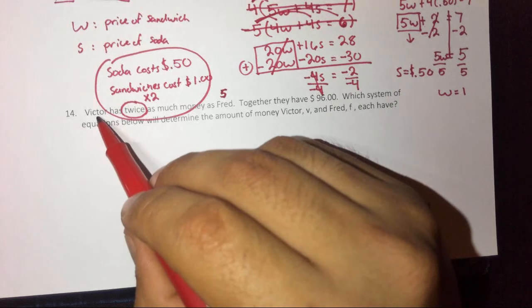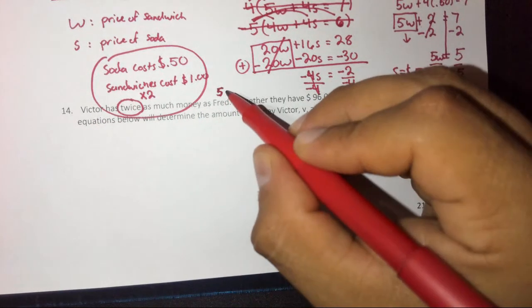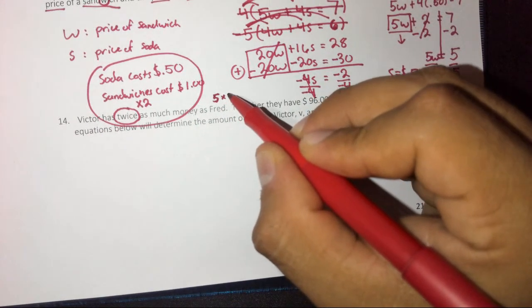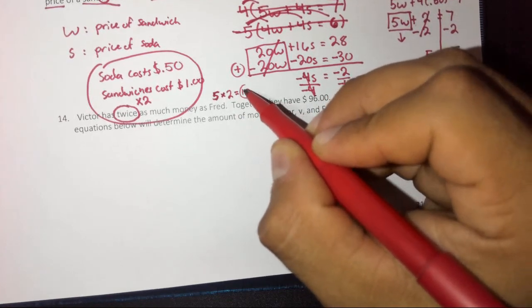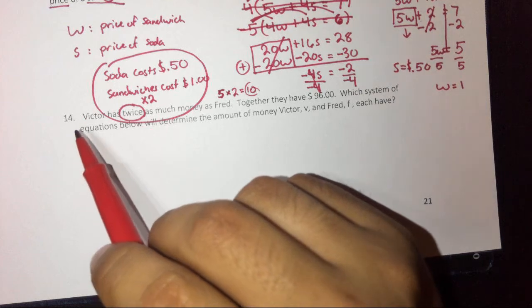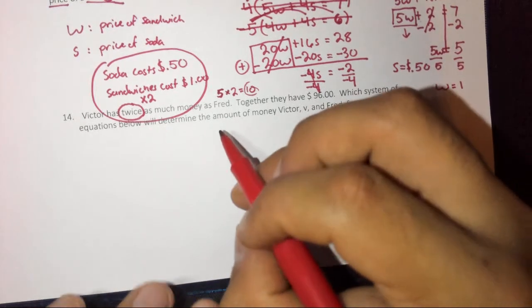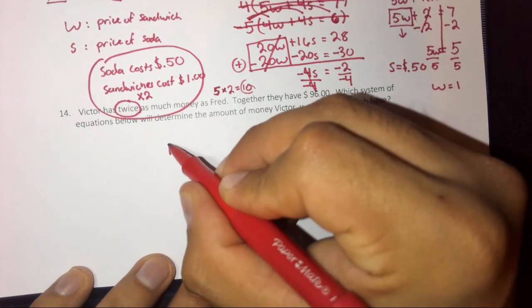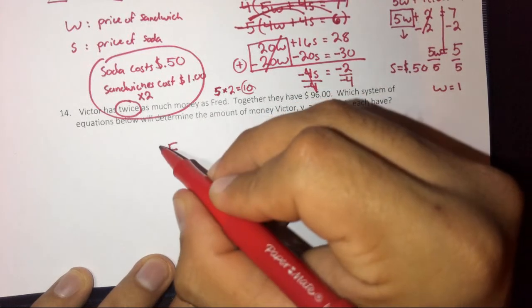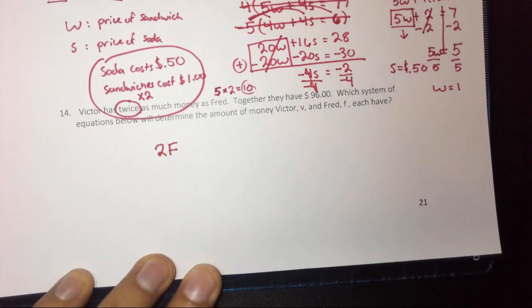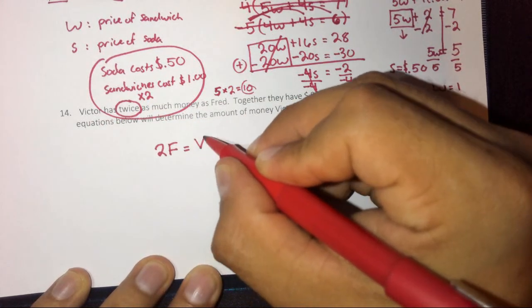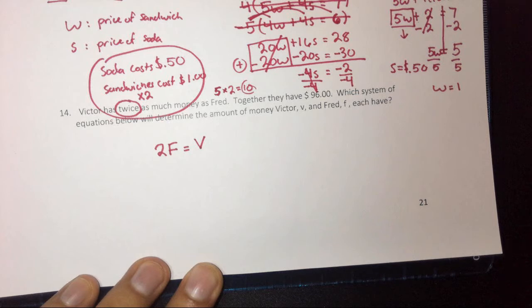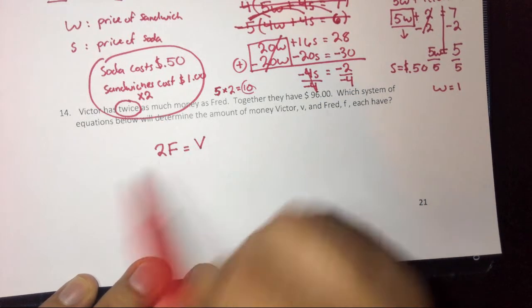To figure out how much Victor has, you would take that 5 and multiply it by 2, and whatever number you get, that's how much money the other guy would have. So our equation is actually going to be Fred's money times 2, which we can write as 2F, is going to give me Victor's amount. So we have 2F equals V, or Victor's money is twice as much as Fred's.